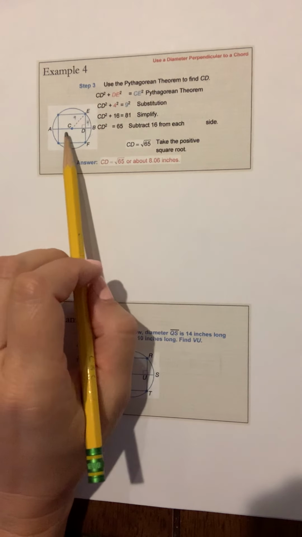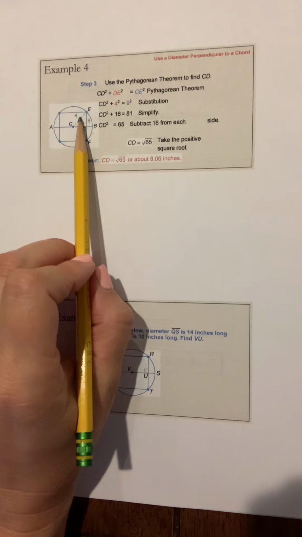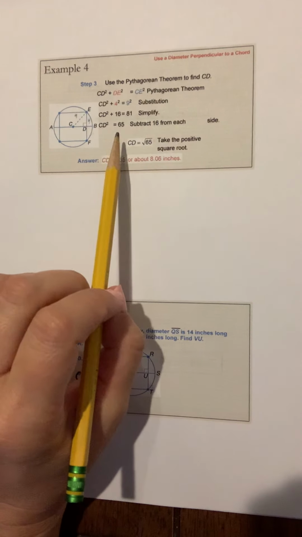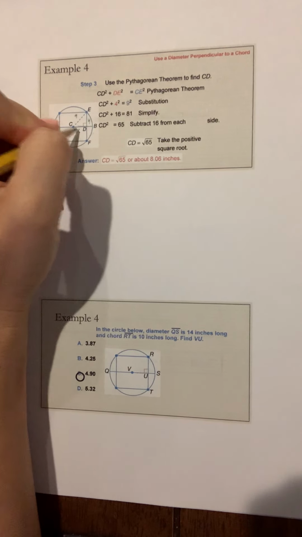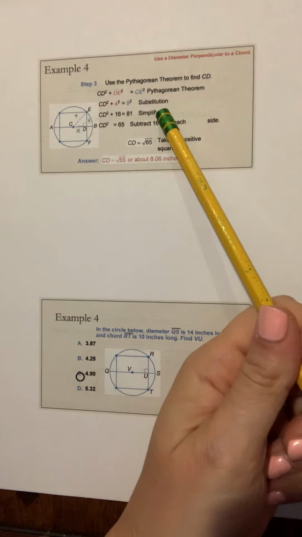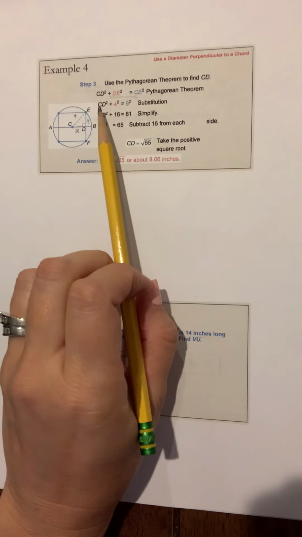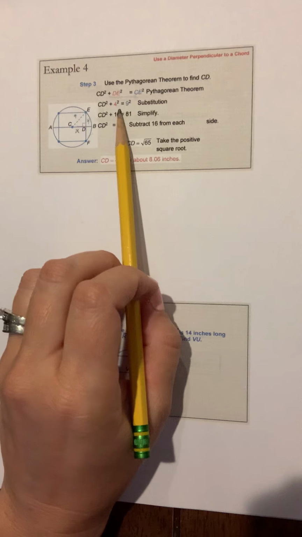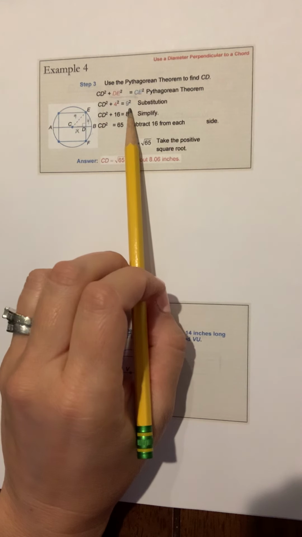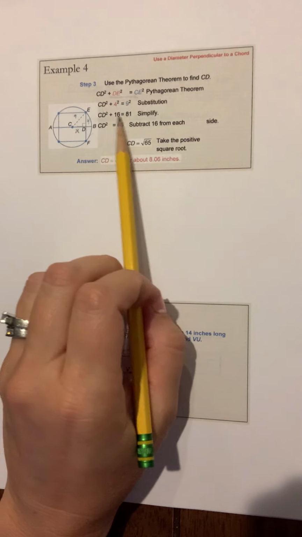All right, now CE is my C squared in Pythagorean's theorem, right? And CD and DE are the sides. Okay, so this is how I'm setting up Pythagorean's theorem right here. I don't know what CD is, so that's going to be my X or whatever you want to call it. ED is 4, CE is 9. 4 squared is 16, 9 squared is 81, and I still have this CD squared bringing down.